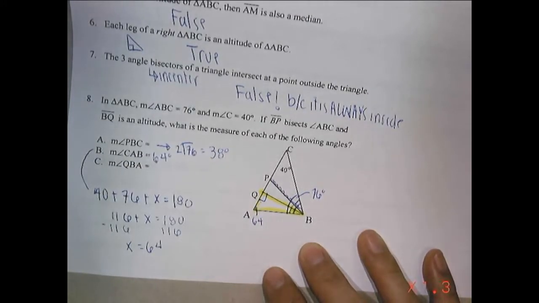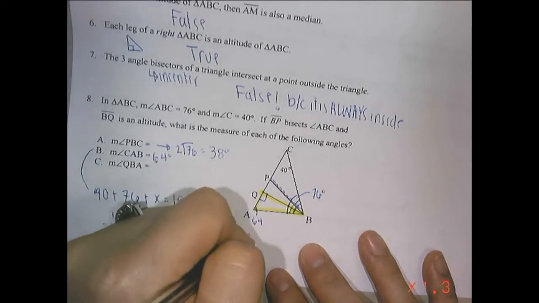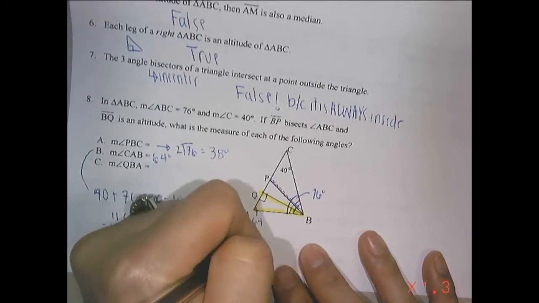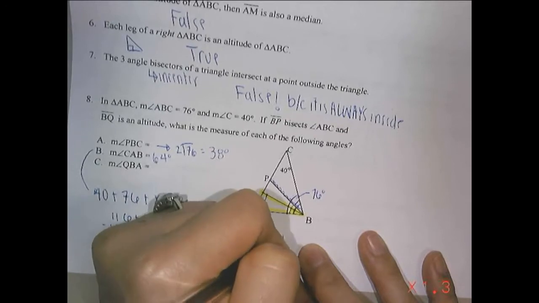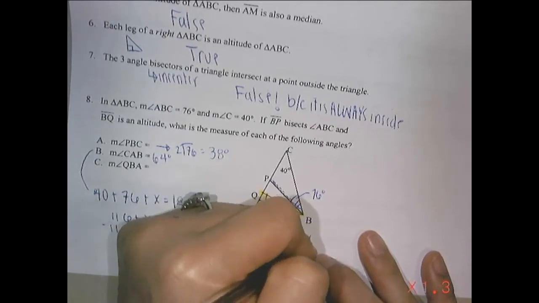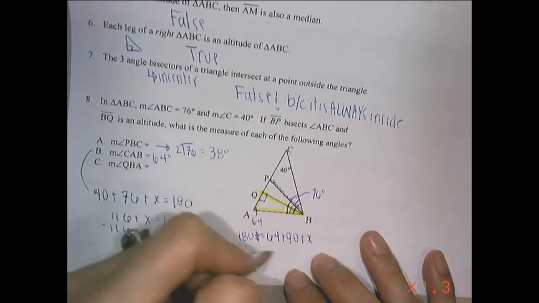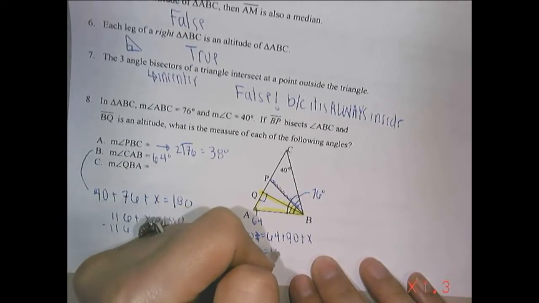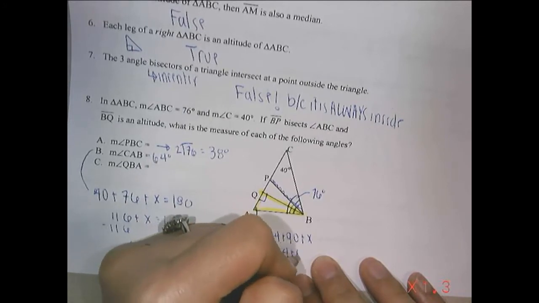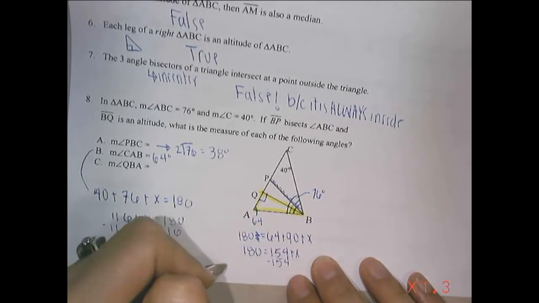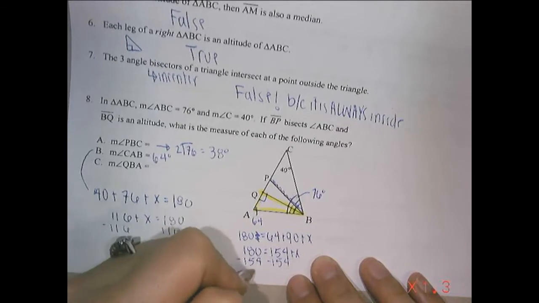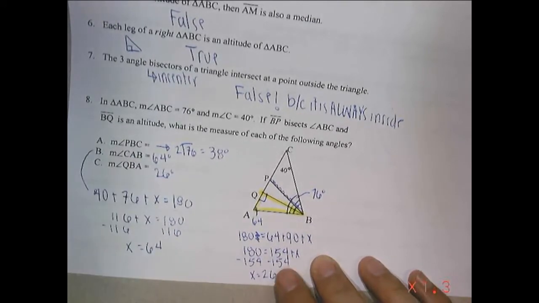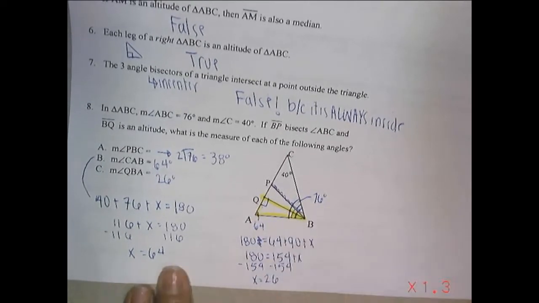So 180 equals 64 plus 90 plus x. I get 180 equals 154 plus x. Subtract 154, and x equals 26. So 26 degrees, looking at that small little triangle down there.